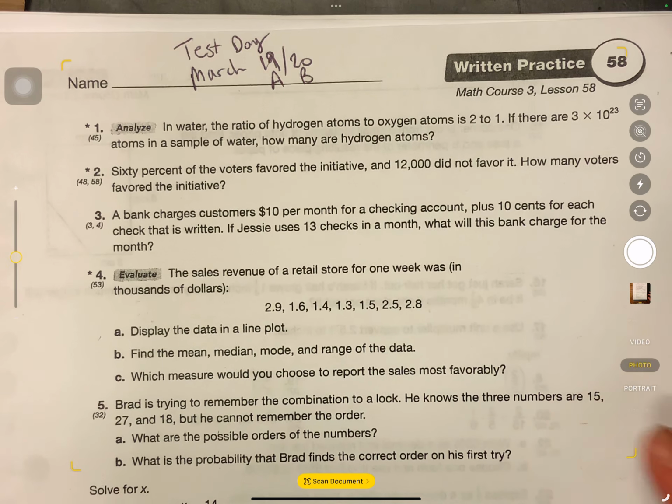Yay for test day. And this will take probably 30 minutes of your life, and you'll have about 50 plus minutes to work on your test. And it's a longer test, and you'll need it all the time. And you need a calculator, a ruler, a divider.